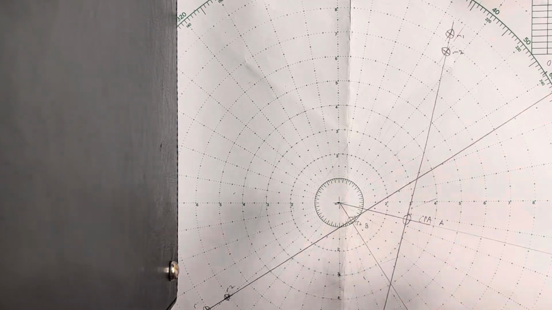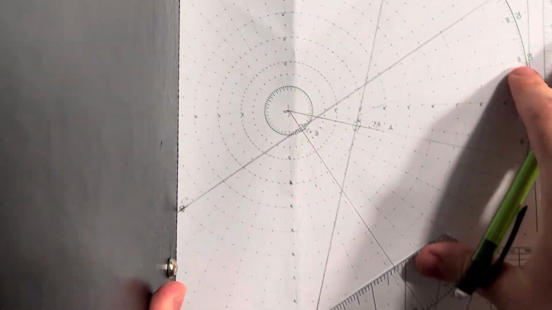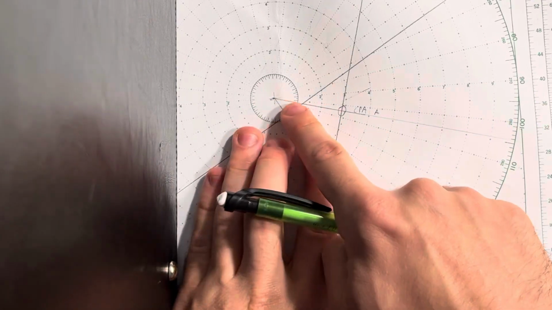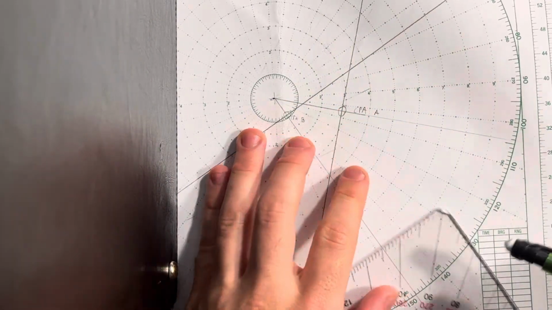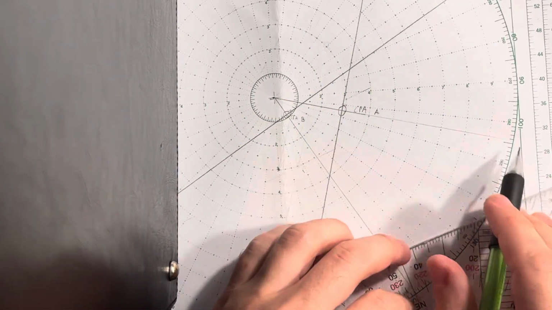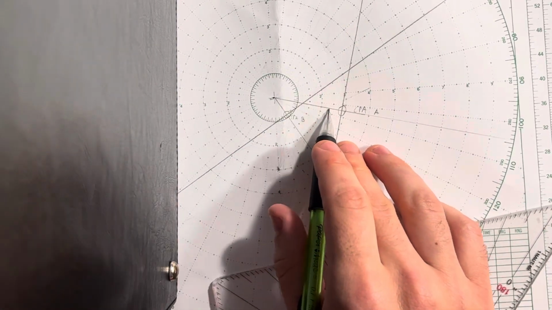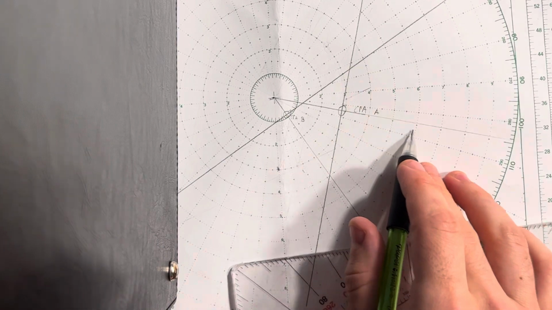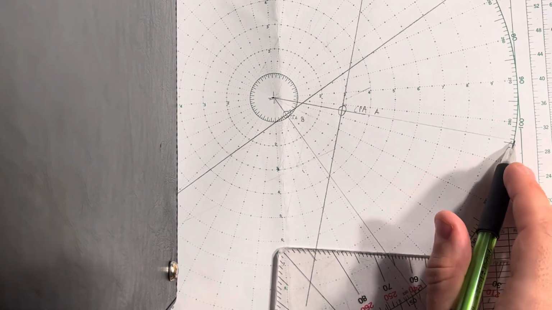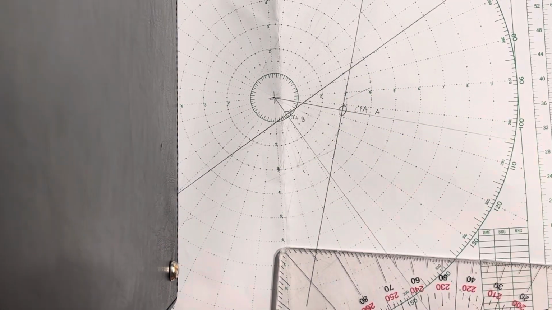It's just what will the contact bear when it's at its CPA, and how far will the contact be when it's at its CPA. So for contact A, and this is why when I drew the CPA line, I had it swing all the way out to the end of the compass rose here. If you were to follow this line to its CPA, and then further, you could see it hits 104.